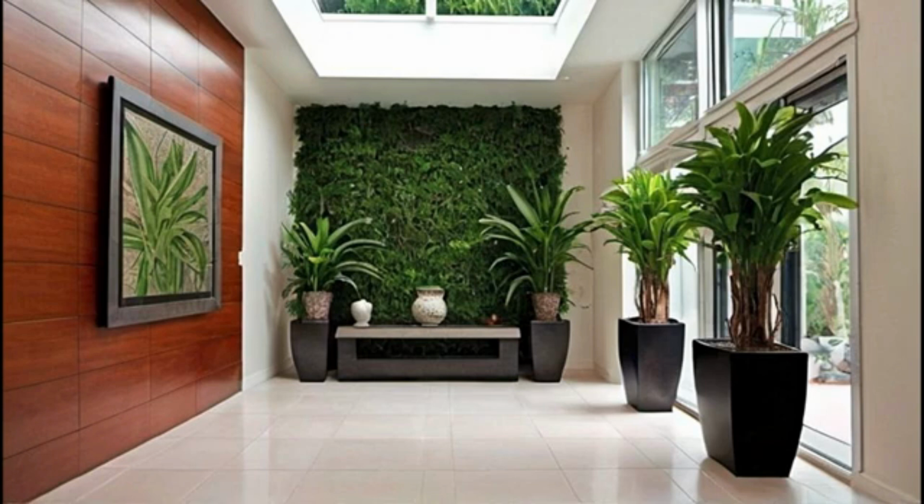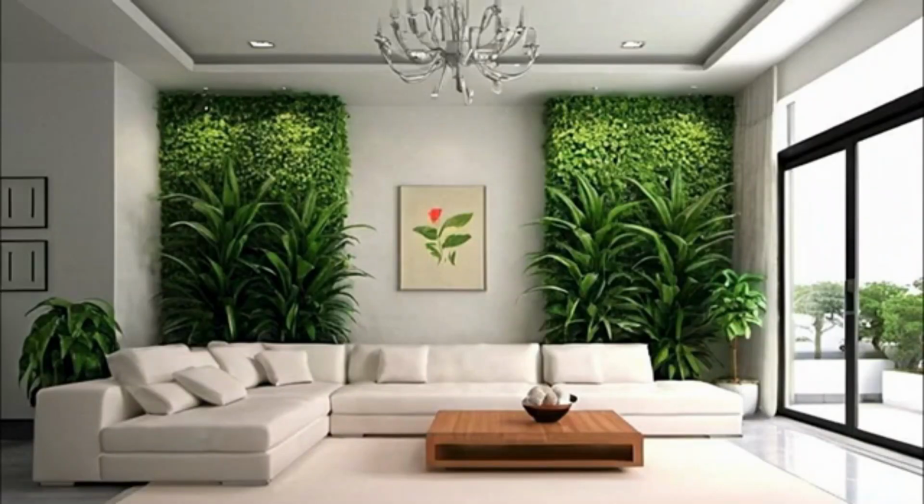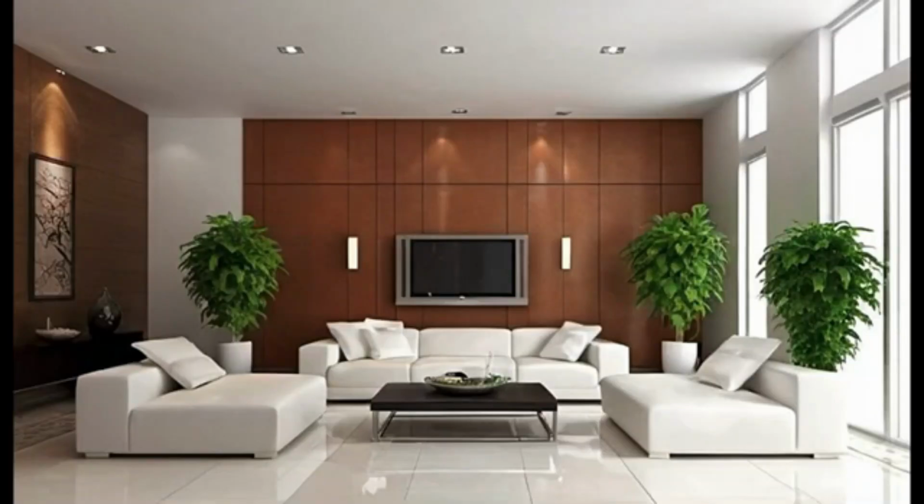80. Transparent shelves. Use transparent acrylic or glass shelves to display plants. This makes the plants appear to float and doesn't distract from their beauty. 81. Plant curtains. Use trailing plants like ivy or pothos to create a living curtain in front of a window or doorway. 82. Multi-level plant stands. Use multi-level stands to create a tiered effect with your plants.